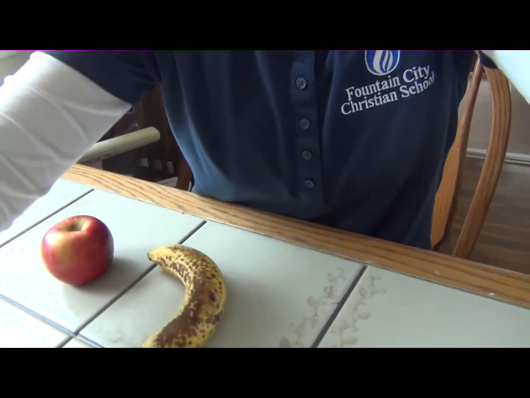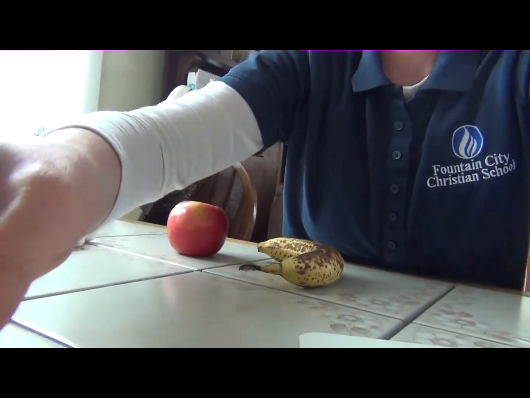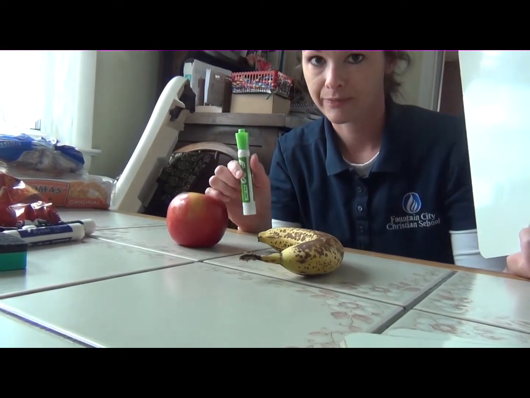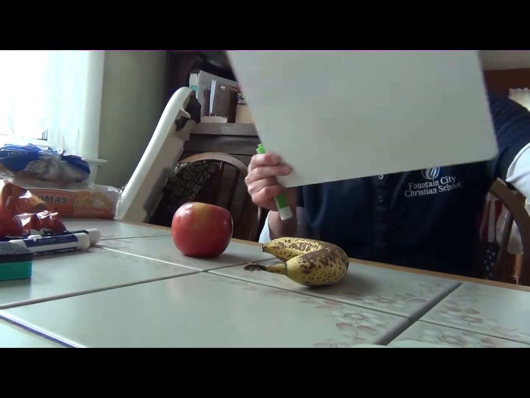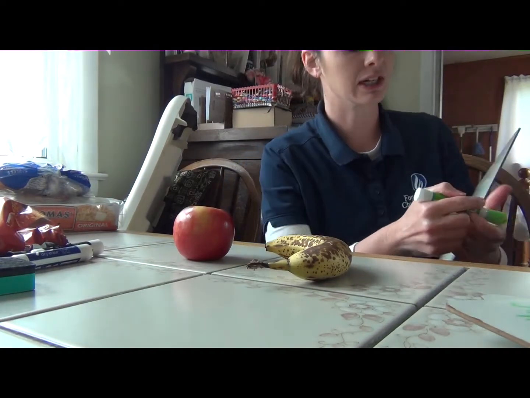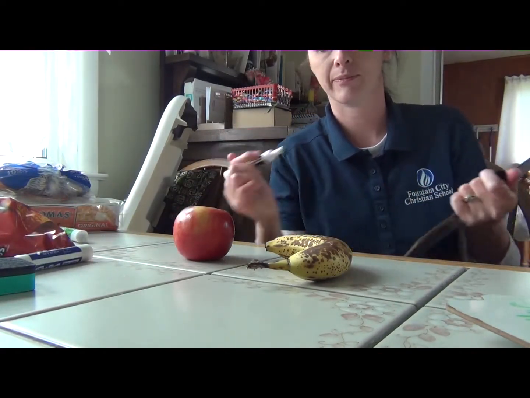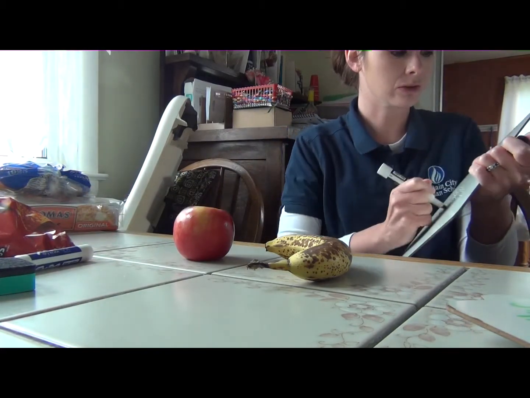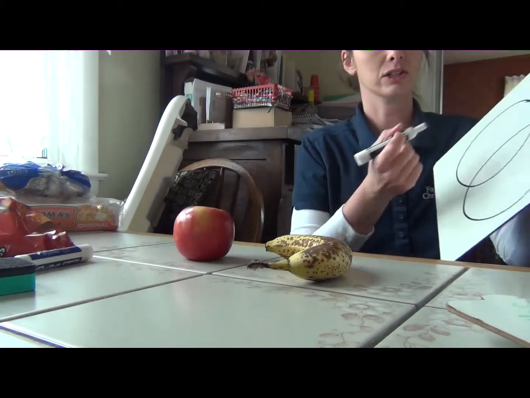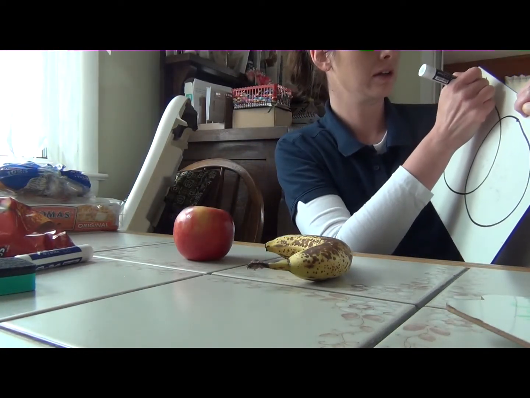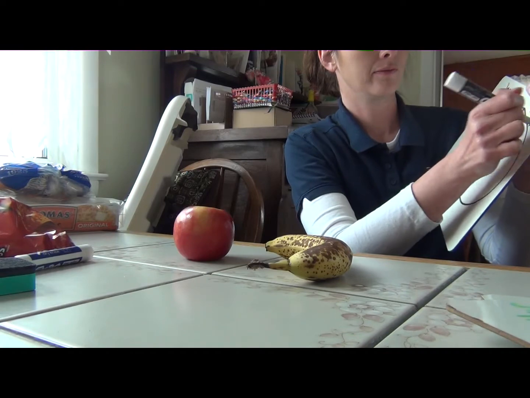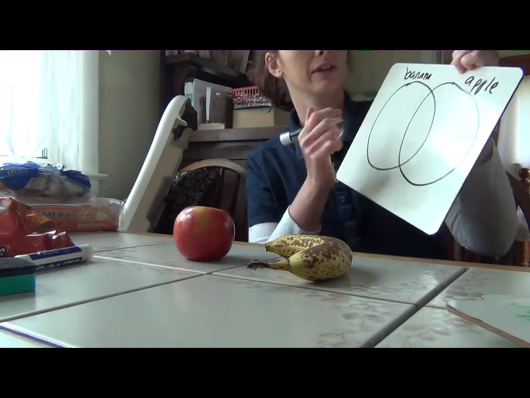Oh, I gotta move my stand over here. There. Alright. So how are an apple and a banana similar and different? Another way you can keep track of your comparisons and contrasts is through a Venn diagram. A Venn diagram is the circles that are overlapping. Looks like that. This is where you would list, say, the banana and the apple. And then this is how they're similar.